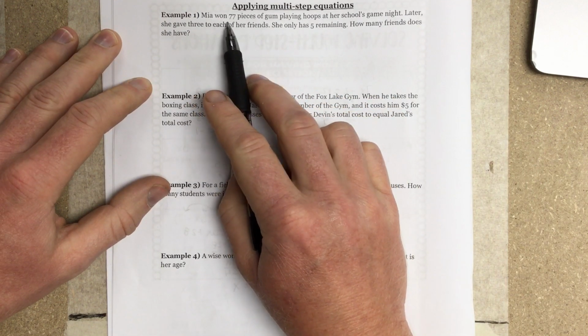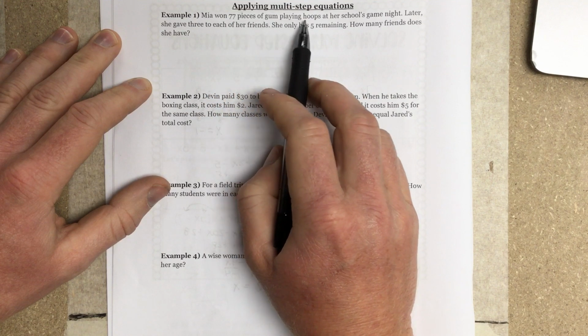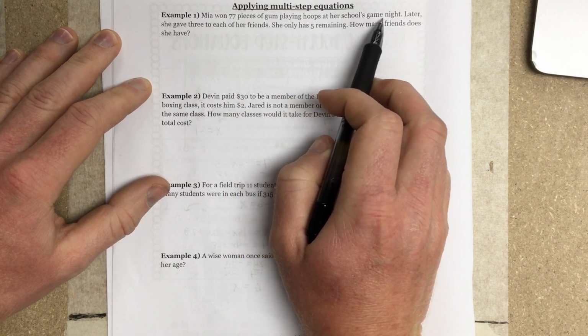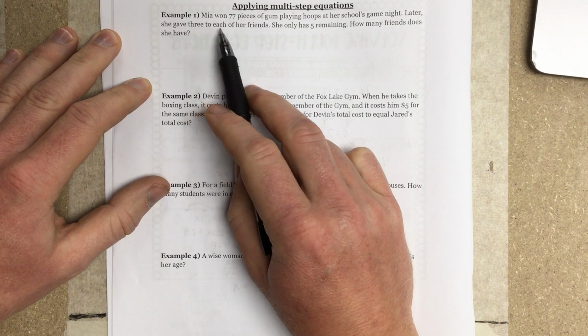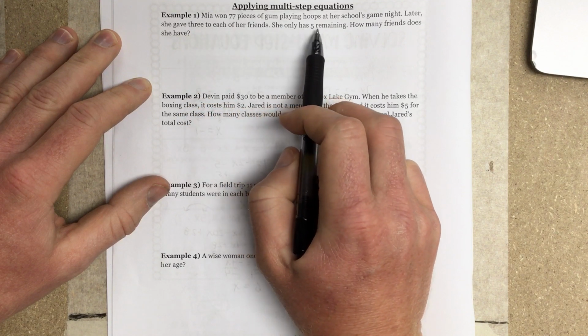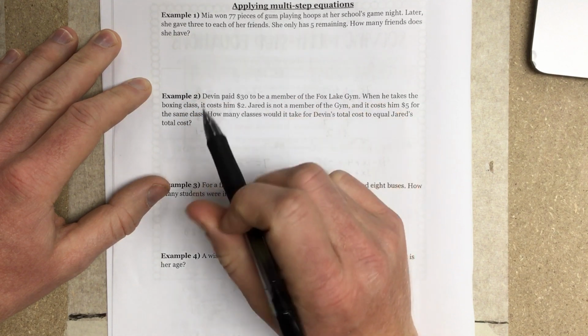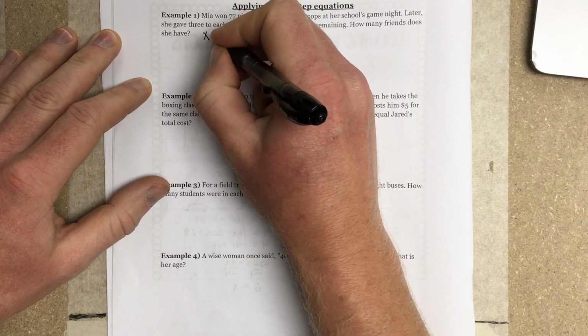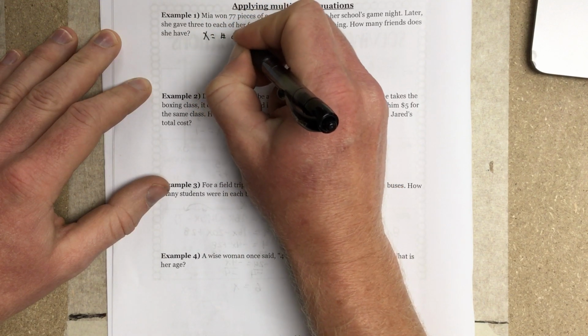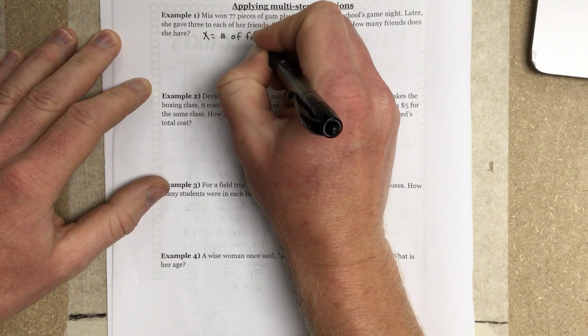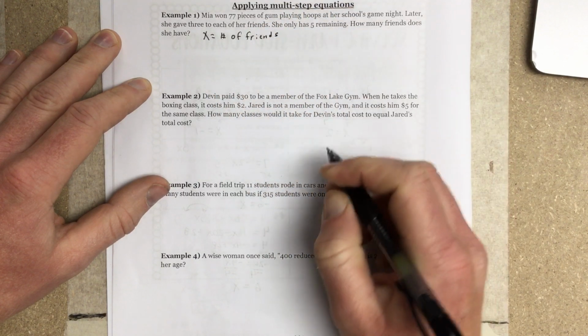It says Mia won 77 pieces of gum playing hoops at her school's game night. Later, she gave 3 to each of her friends. She only has 5 remaining. How many friends does she have? So we're going to say that x is equal to the number of friends. And then we're going to write an equation.